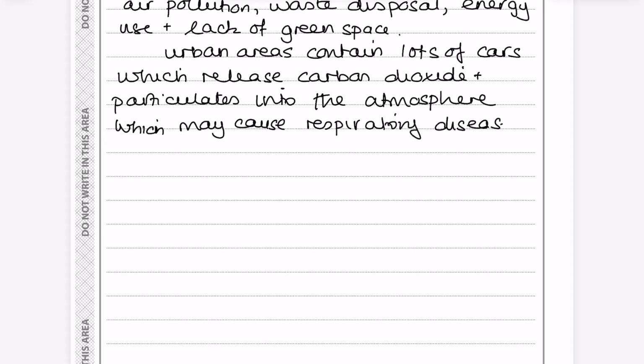Give some facts from any case studies you've studied. So, for example, in London, over 9,000 people a year die from respiratory diseases.